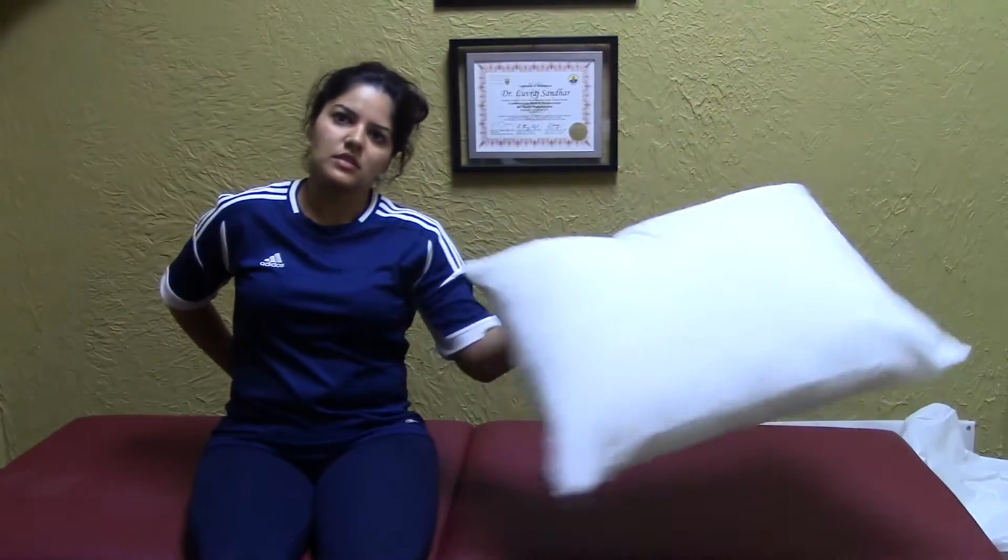And if anyone has sciatica, when you're sleeping, it's good to have a pillow between the knees like this. You're sleeping on your side, or if you're lying down on your back, you can have the pillow on your low back. So it's always beneficial to have that.